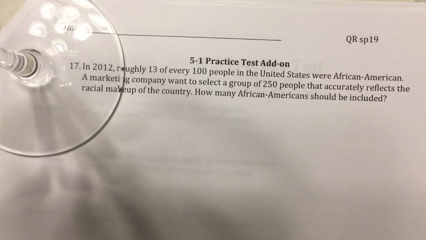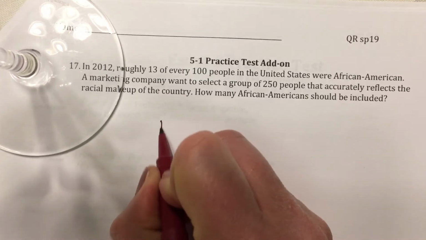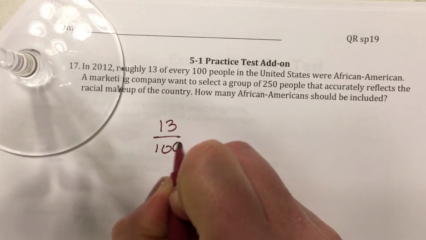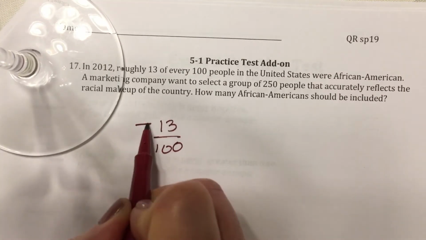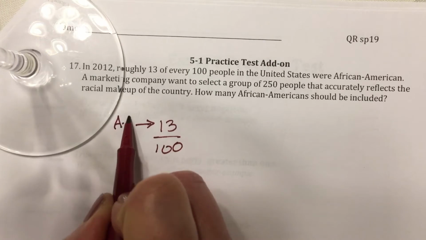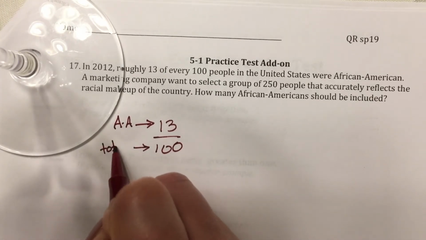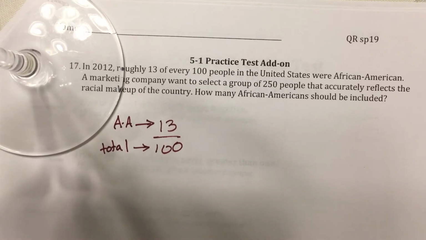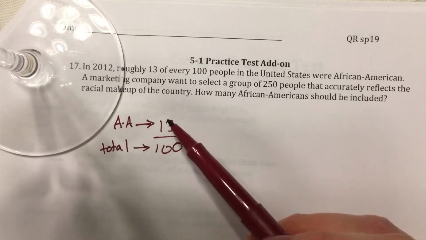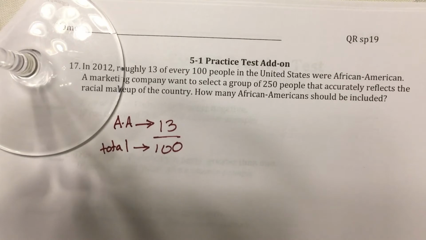So our first question, number 17, roughly 13 out of every 100 people in the United States in 2012 were African American. So 13 out of 100. This number up here represents the number of African Americans out of a total collection of 100 people. So this is the ratio.